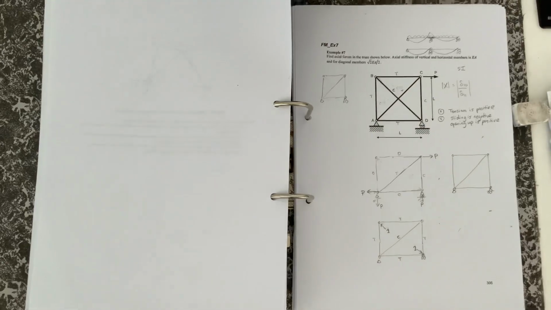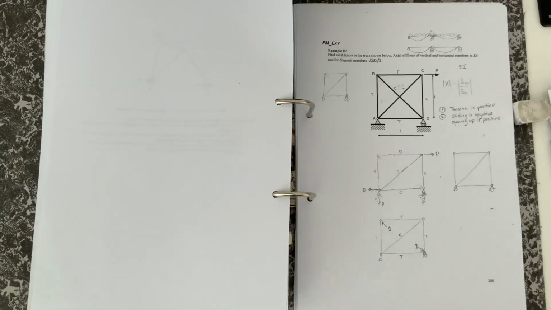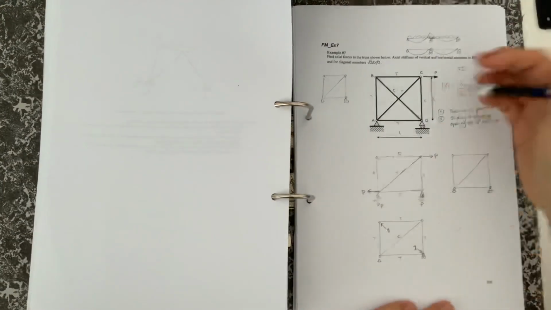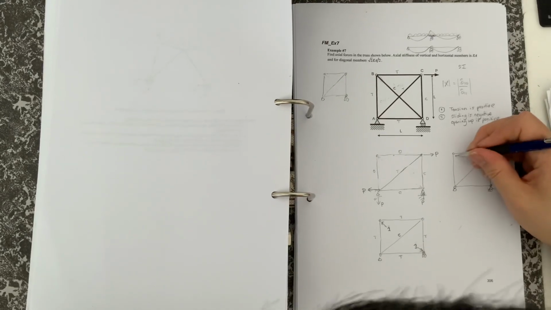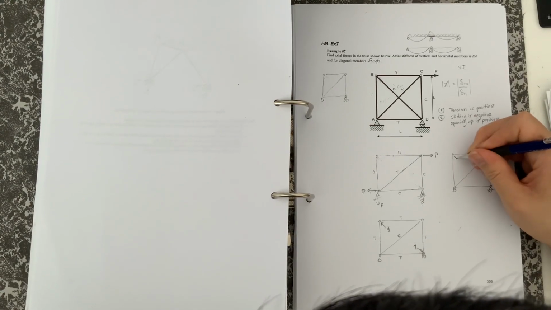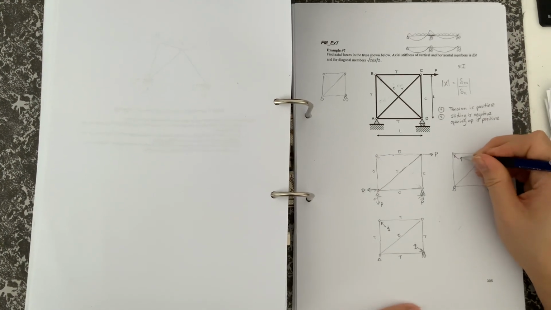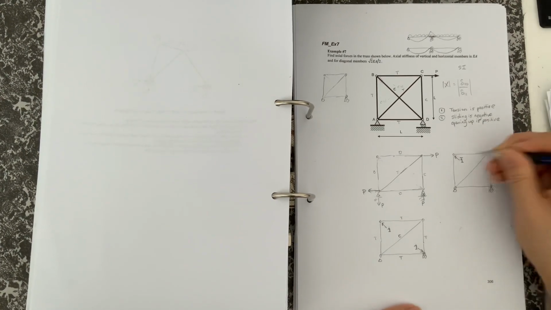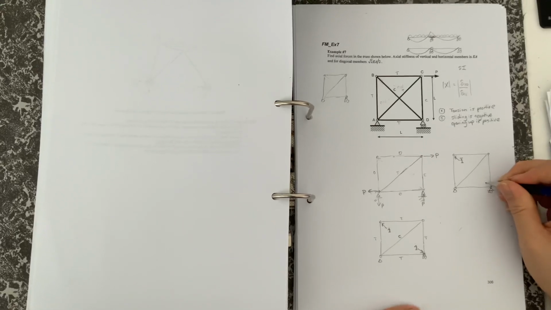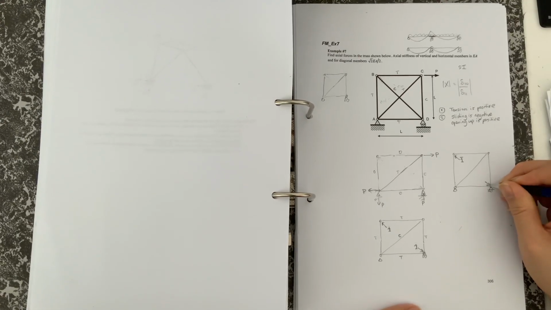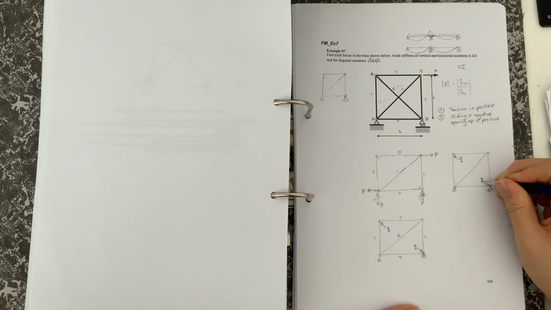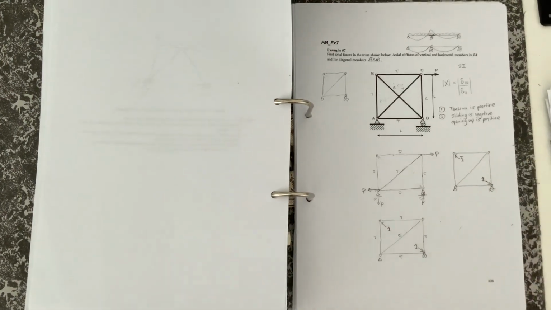So I've got exactly the same boundary conditions, but the difference is that I'm going to be applying one bar, and this time I'll stick one bar here, and then I'm going to be sticking another bar here, one bar.